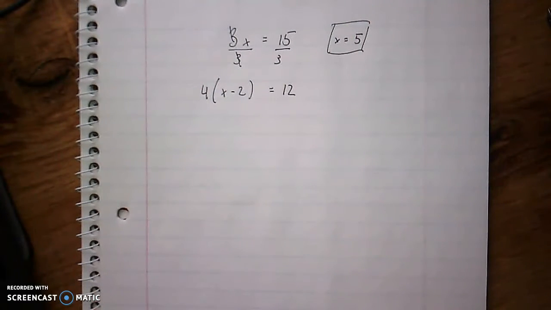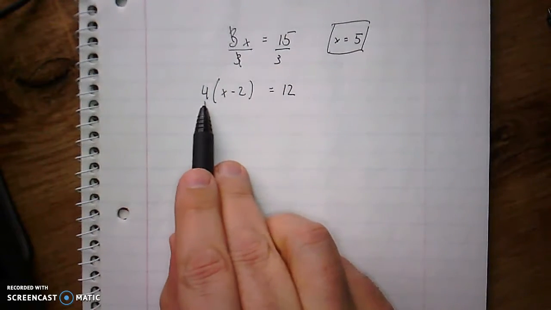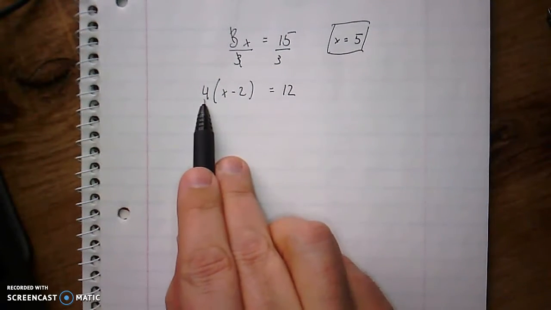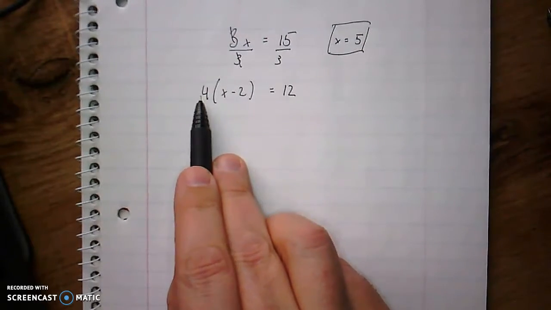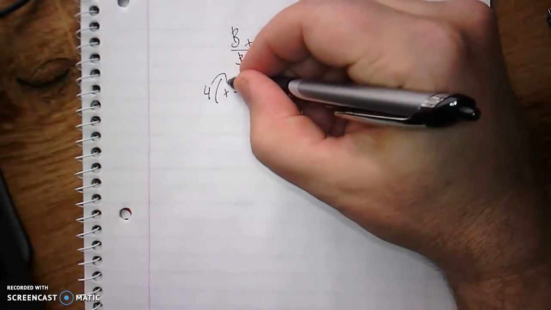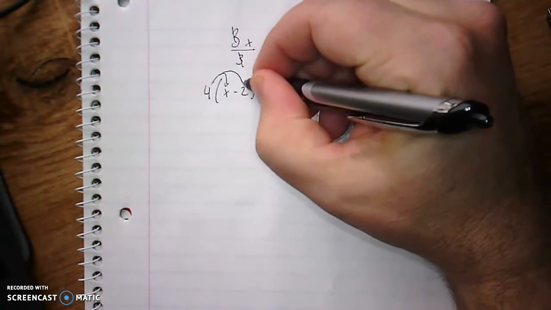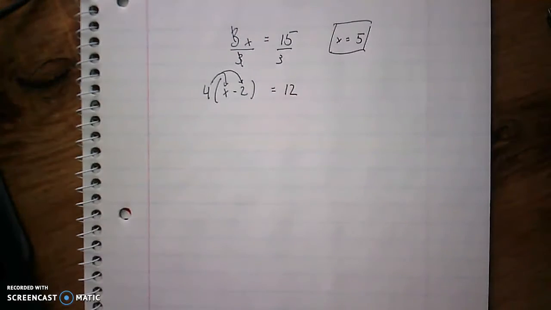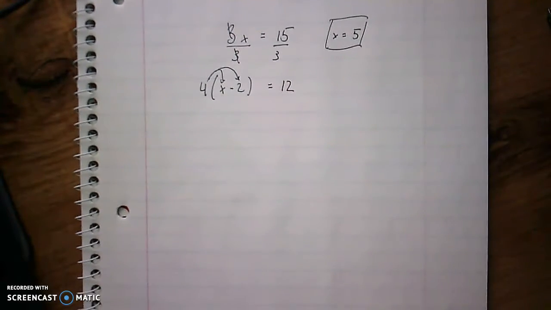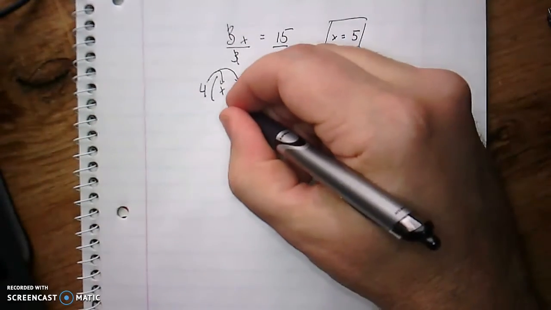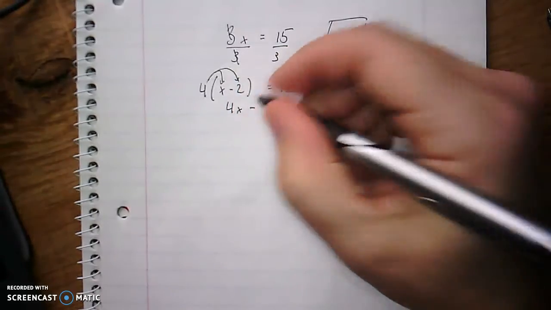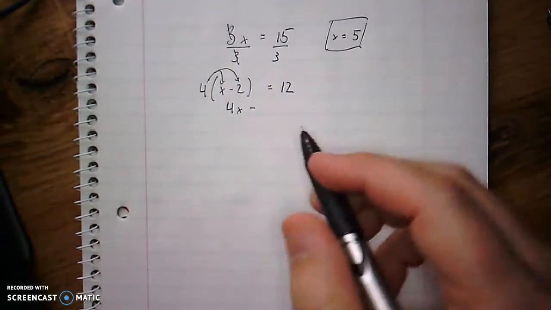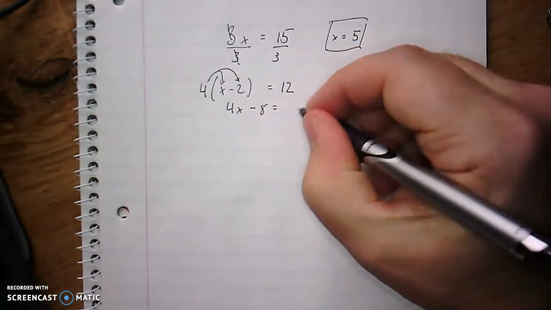Now to do that, we need to get rid of those parentheses first. To do that, we are going to distribute the 4 throughout both parts of the parentheses. So you're going to take the 4, multiply it by the x, and you're going to take the 4 and multiply it by the negative 2. Make sure you keep track of that negative sign. So 4 times x is simply 4x, minus 4 times 2 is 8, is equal to 12.